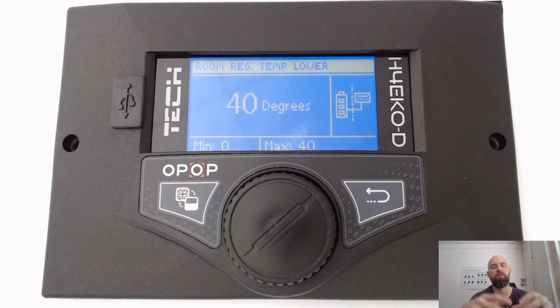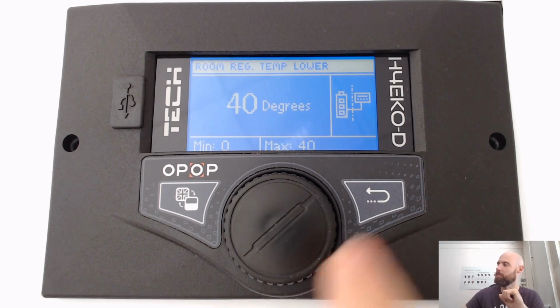So when the room thermostat says do not heat, the room is heated, then the temperature of the valve will drop down by 40 degrees. So from 50 to 10 degrees, which basically means that the valve itself will start to close. And when there will be 0% opening on the valve, of course, the valve pump will stop as well.